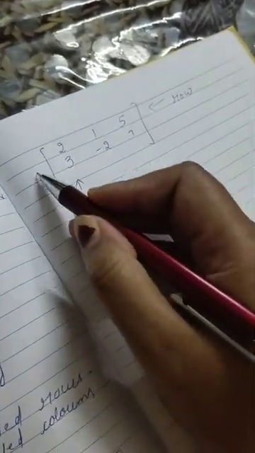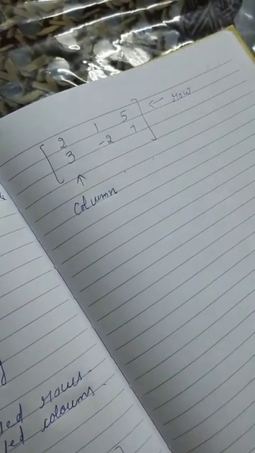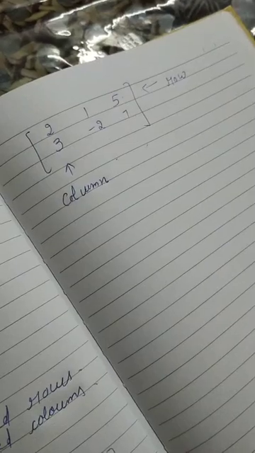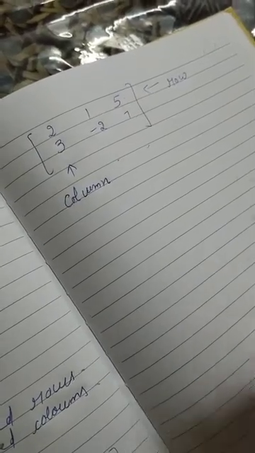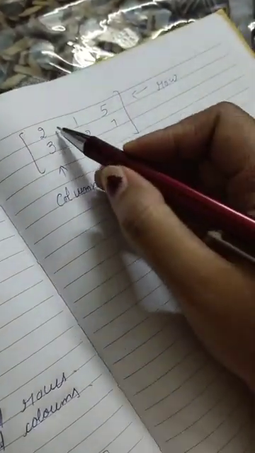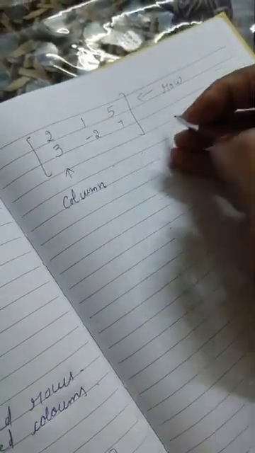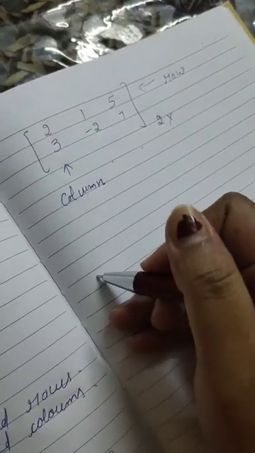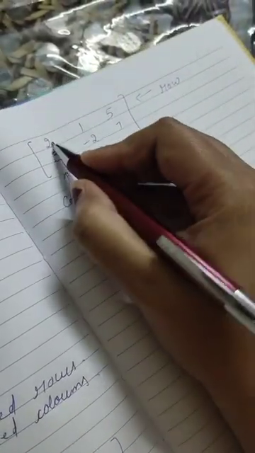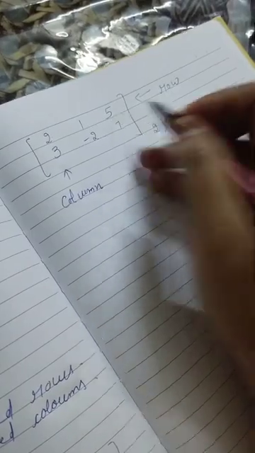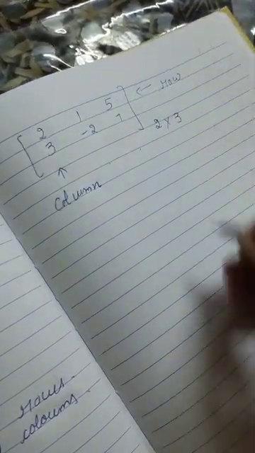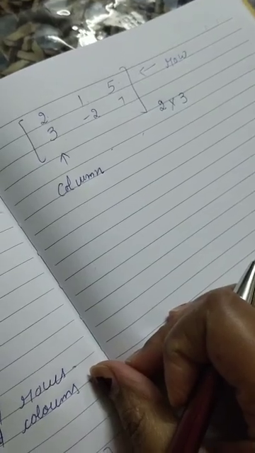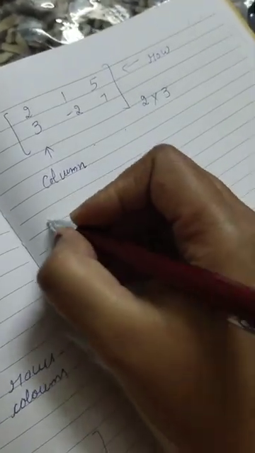And what is the order of this matrix? What I said, row into column, means number of rows into number of columns. How many rows are there? 1, 2. 2 rows. Multiply number of columns. How many columns are there? 1, 2, 3. 3 columns. So the order of this matrix is 2 by 3.